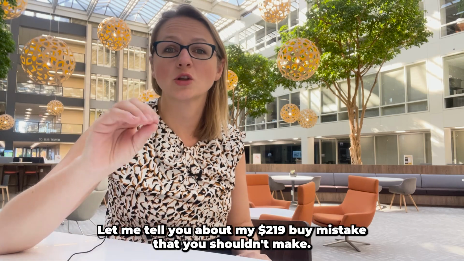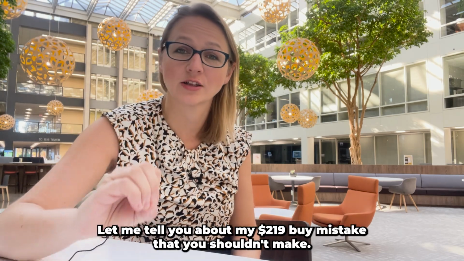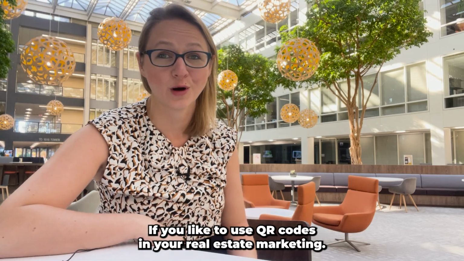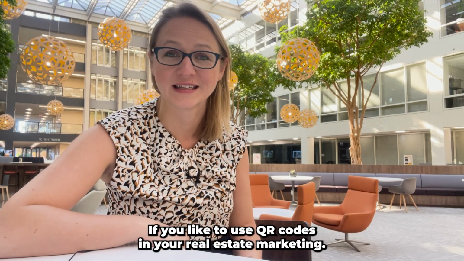Let me tell you about my $219 Canva mistake that you shouldn't make if you like to use QR codes in your real estate marketing.